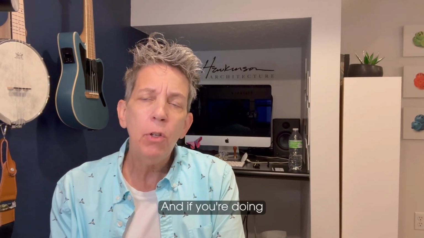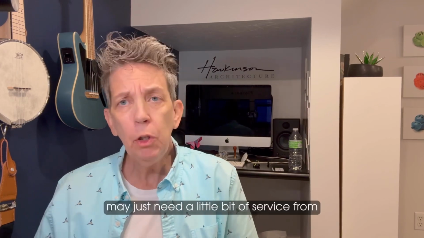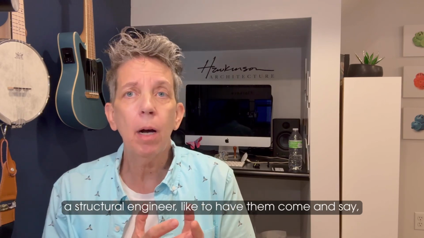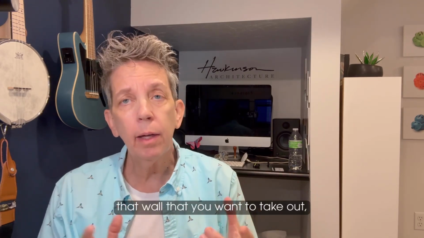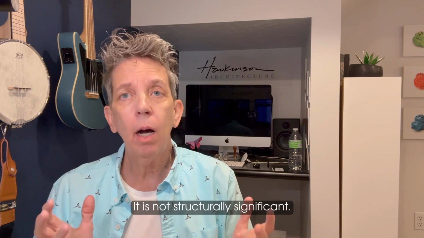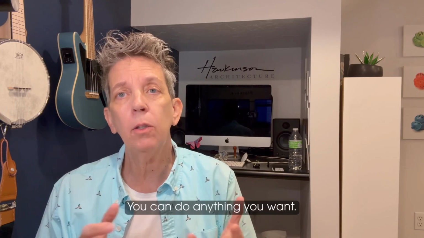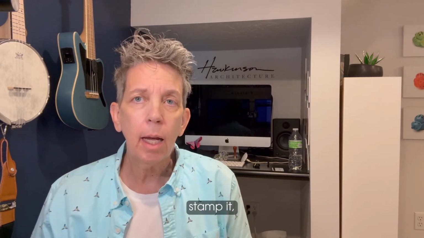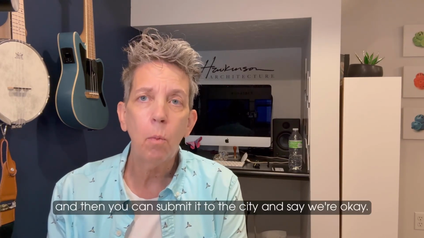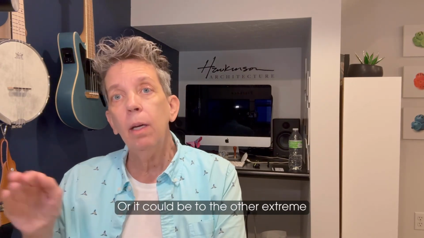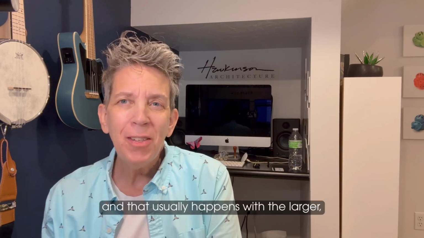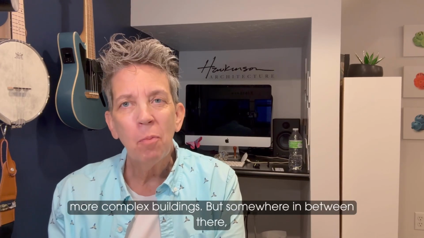And if you're doing remodeling, you may just need a little bit of service from a structural engineer, like to have them come and say, oh yes, that wall that you want to take out, it is not structurally significant. You can do anything you want. They write it up and stamp it, and then you can submit it to the city and say we're okay. Or it could be to the other extreme where they need to do a full set of drawings for the structure, and that usually happens with the larger, more complex buildings.